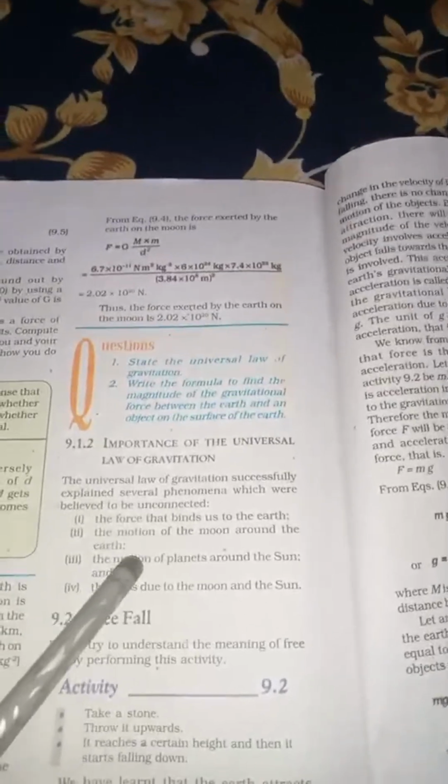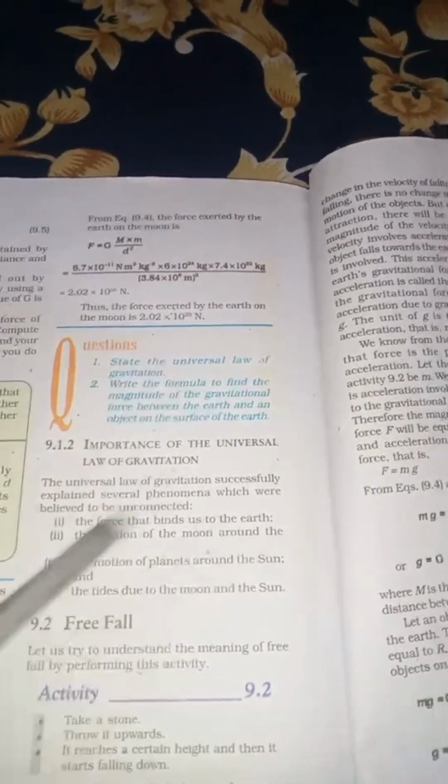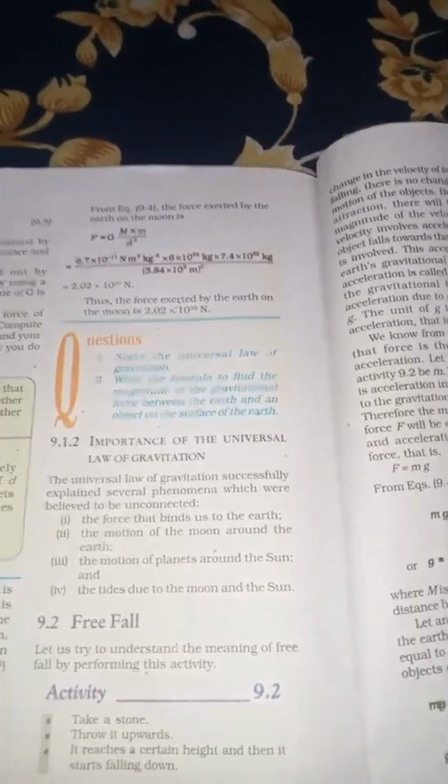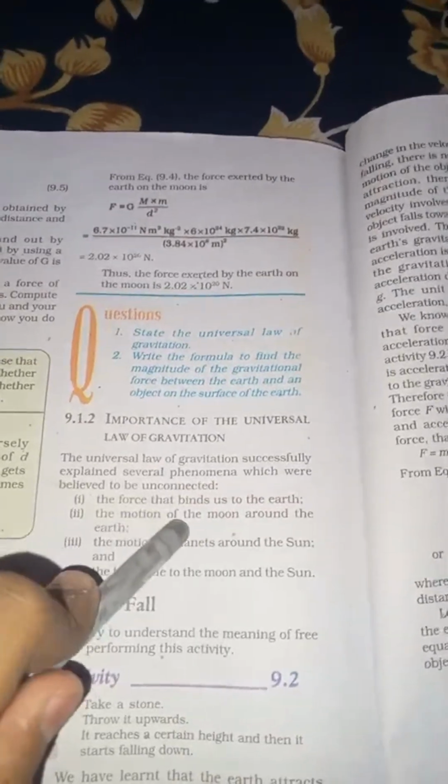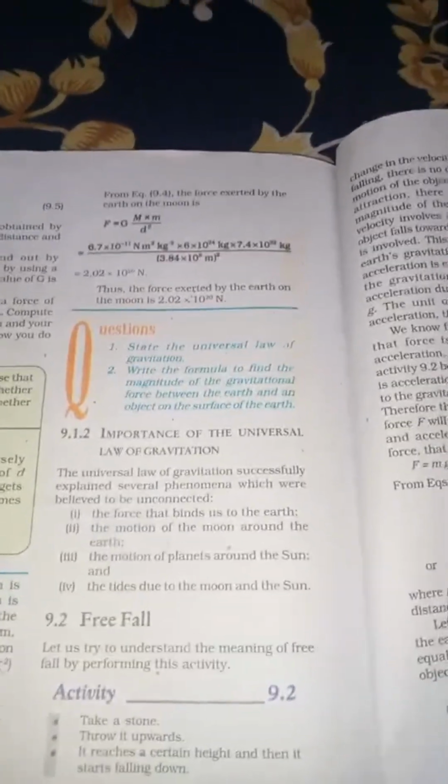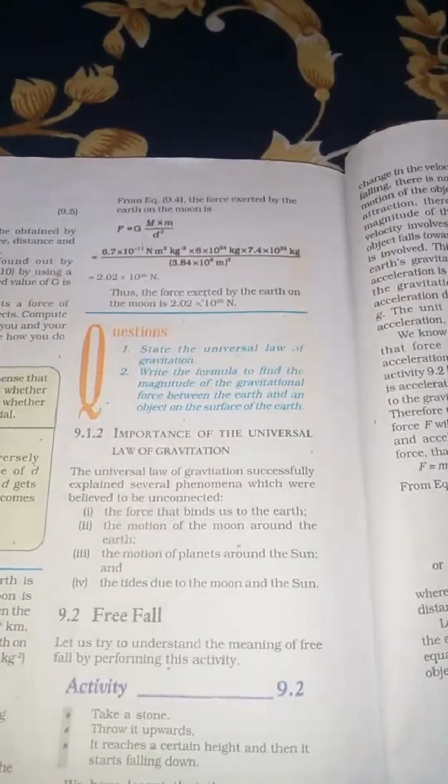Next, the motion of the moon around the earth. I also said this before when I learned this chapter: centripetal force helps the moon to revolve around the earth. Okay, now the next topic is free fall.